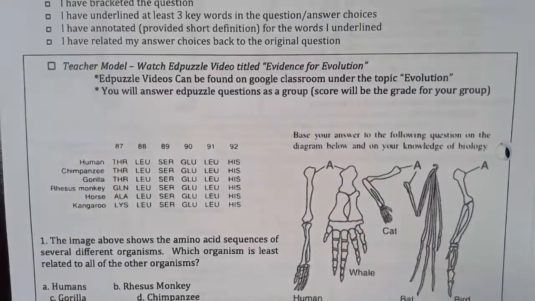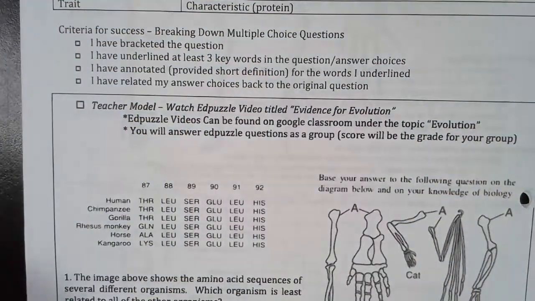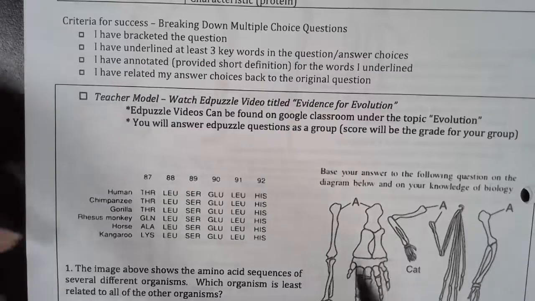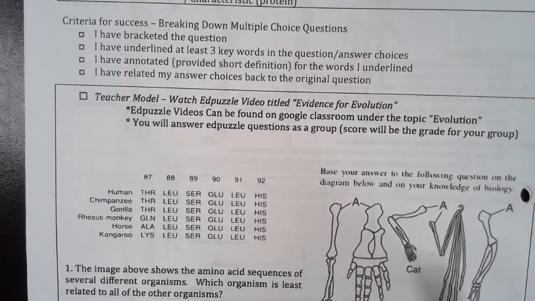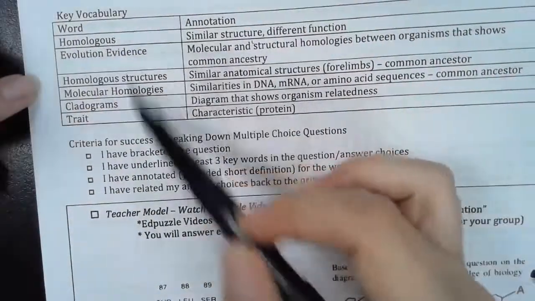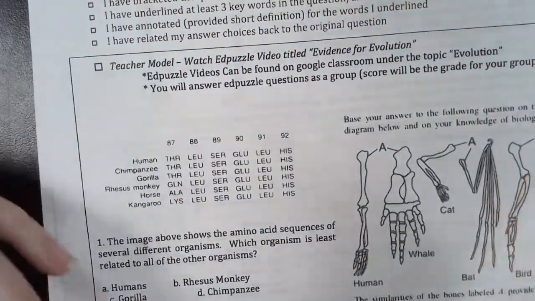Hey guys, so this video is all about evidence of evolution and cladograms. The two multiple choice questions I'm going to take you through are primarily for molecular homologies and structural homologies. Your biggest words from this unit are here, and then here are the annotations. And then we are still following the criteria for success of how to break down a multiple choice question.